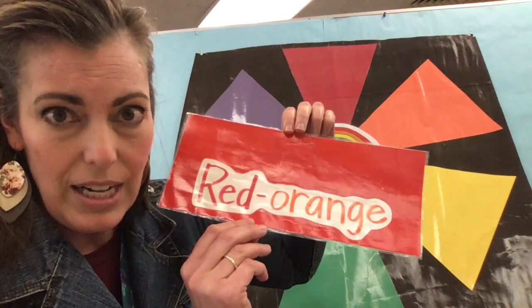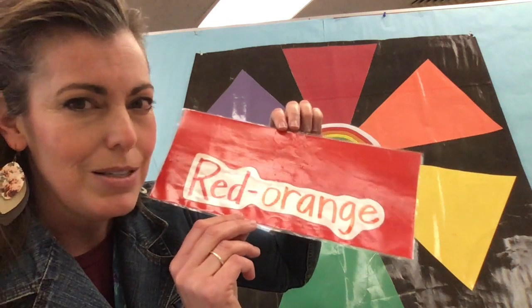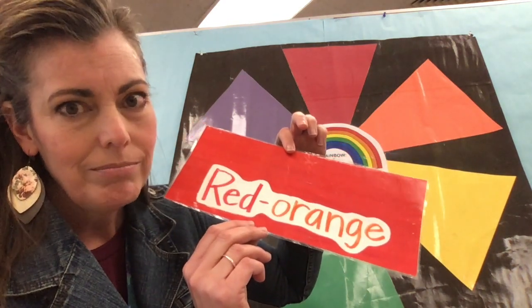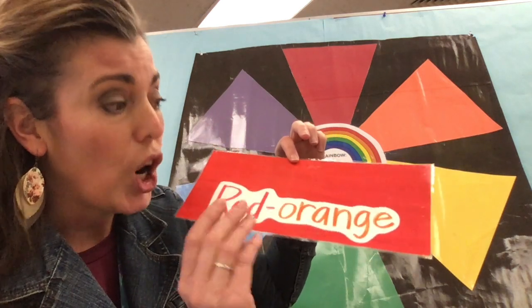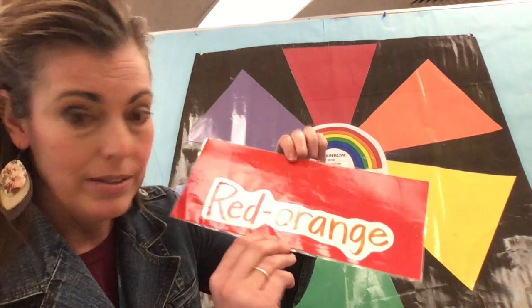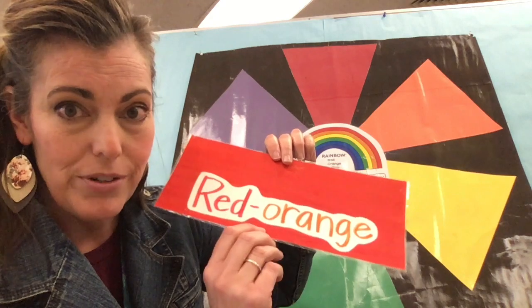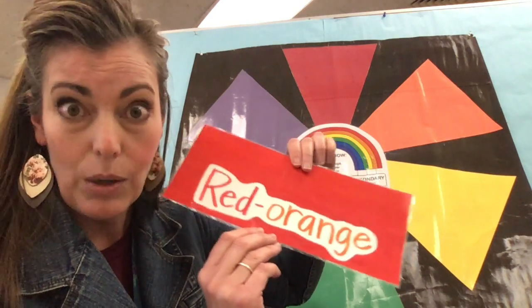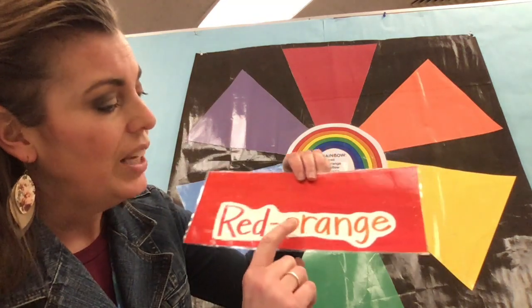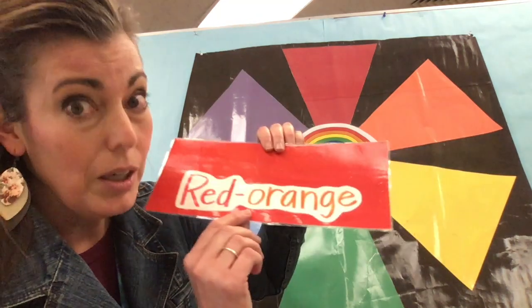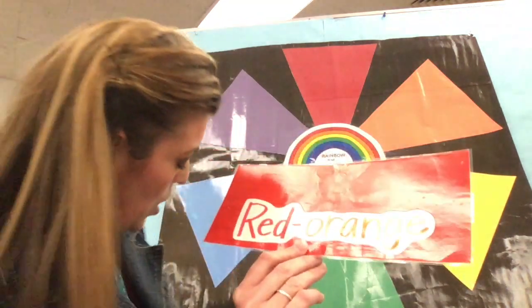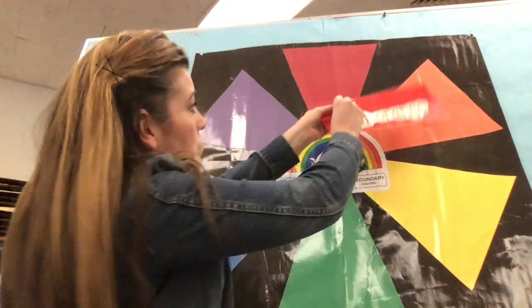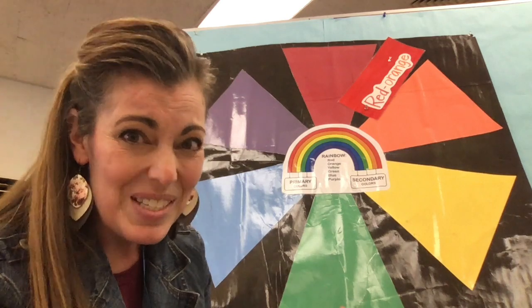I wish I could tell you that it had some fancy, awesome, cool sounding name, but the actual art terminology is red-orange. It's just called red-orange. I know it sounds boring, but let's stick with the facts. Red and orange mixed together make a color called red-orange, and on the color wheel, that would be placed right here. All right, that's pretty simple.